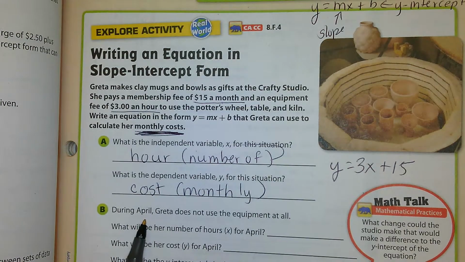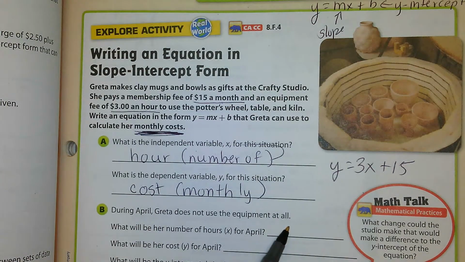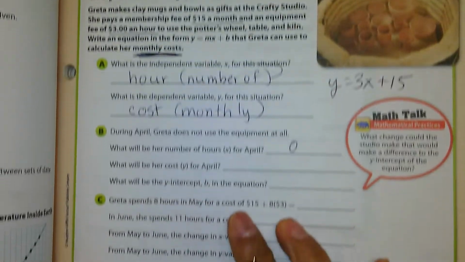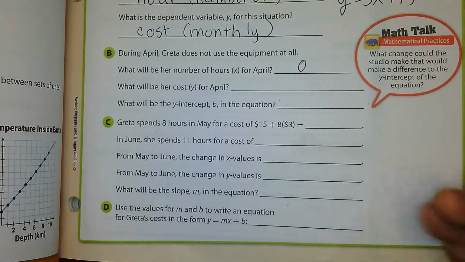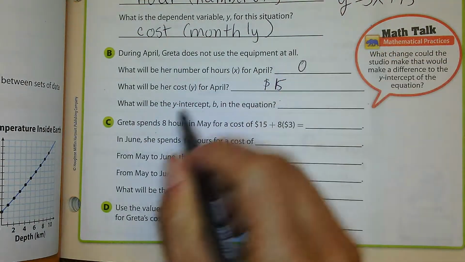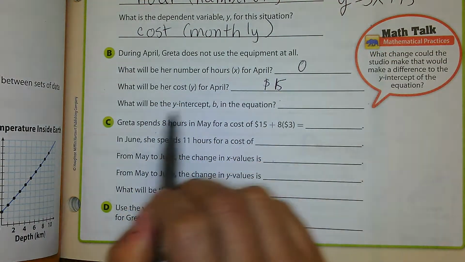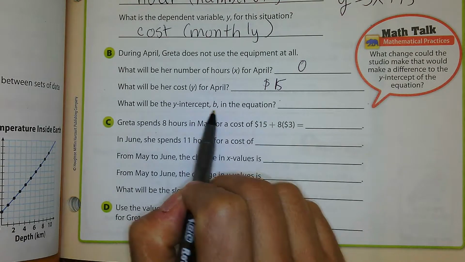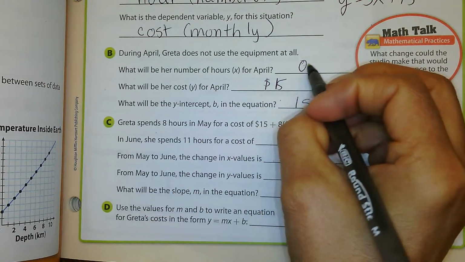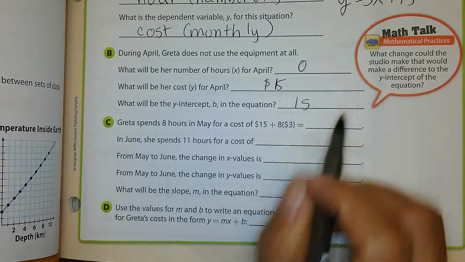So it says during April, Greta does not use the equipment at all. So if she didn't use it at all, that means how many hours will she use it? Nothing. But she still has to pay the monthly cost. So she still has to pay $15. Okay. So what will be her cost? $15. What will be the y-intercept for B? So the y-intercept would be 15 because 0 is the x, and 15 is the y.